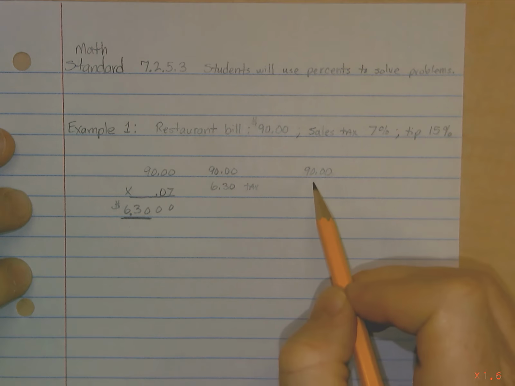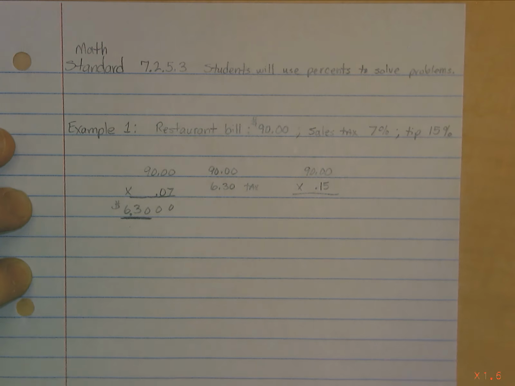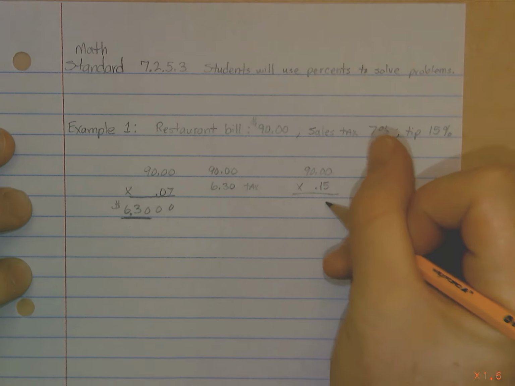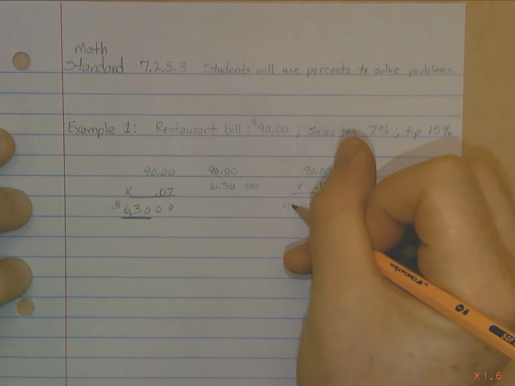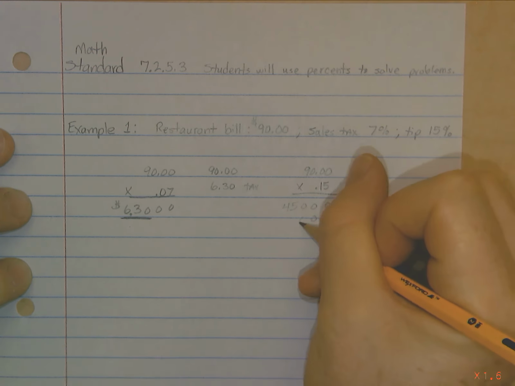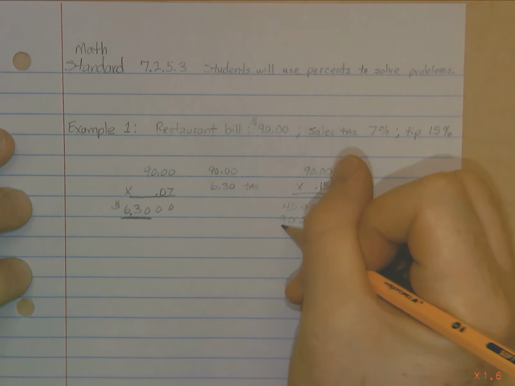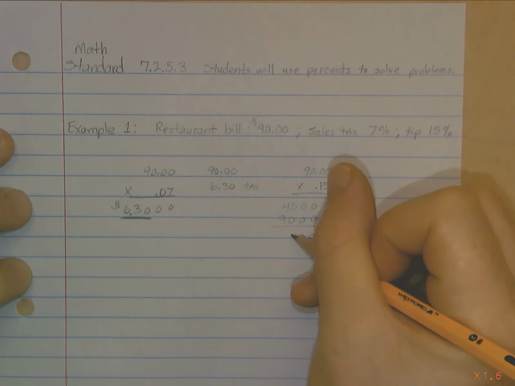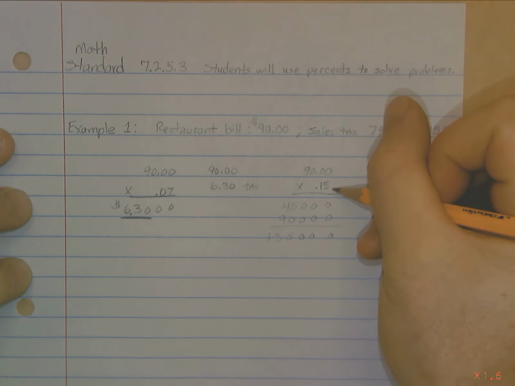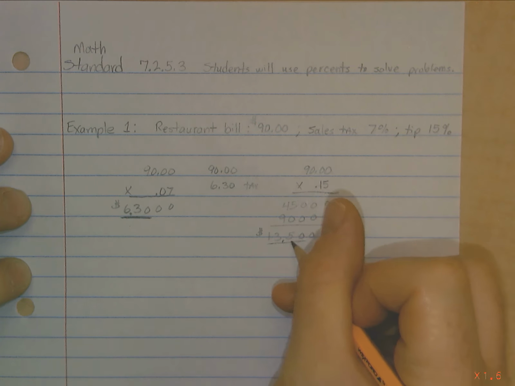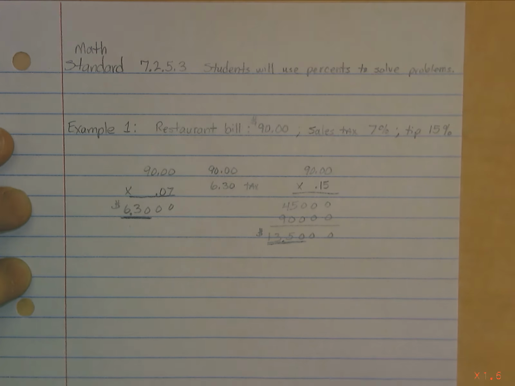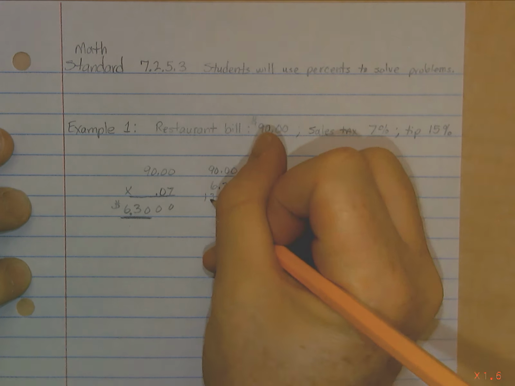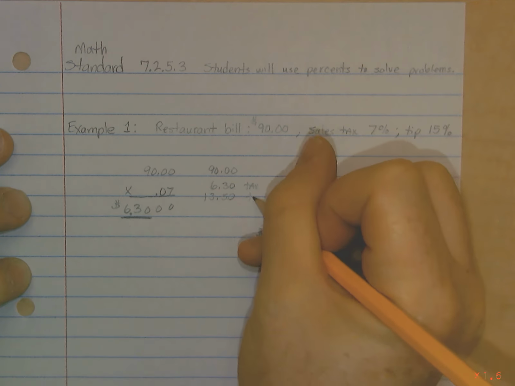So you do the same thing here. So times 0.15, or in this case 15/100. That's what 15% is. Multiply that. Two decimal places here, so 4 total right here. So the tip is going to be $13.50. So you would add that down here, and that's for the tip.